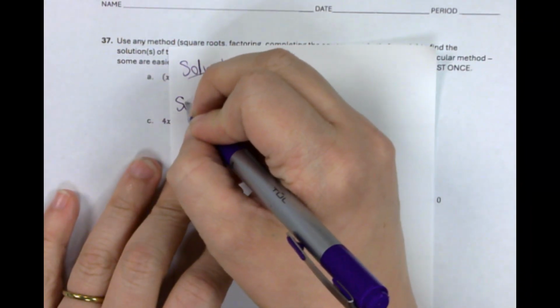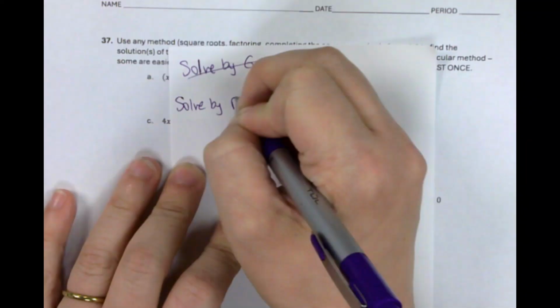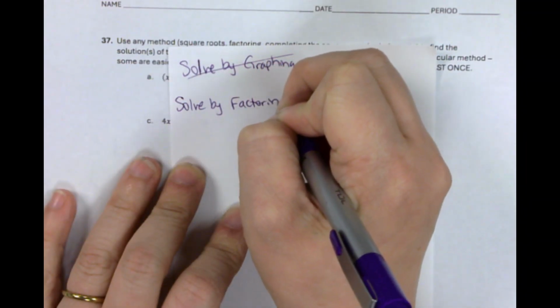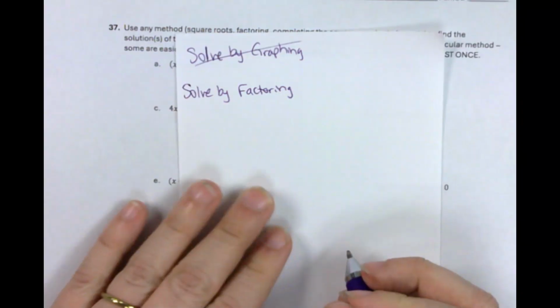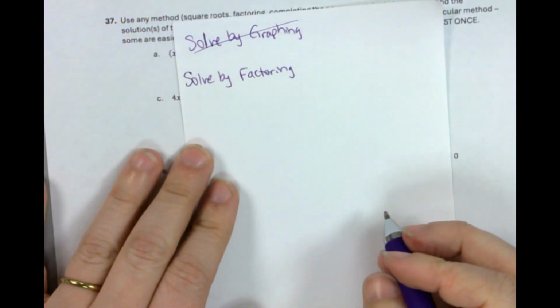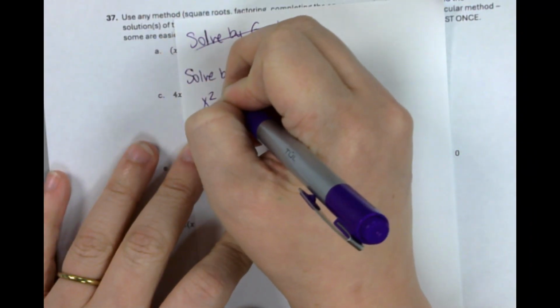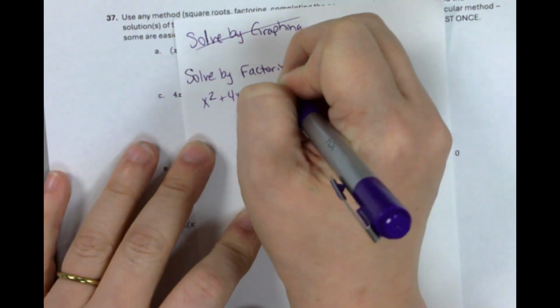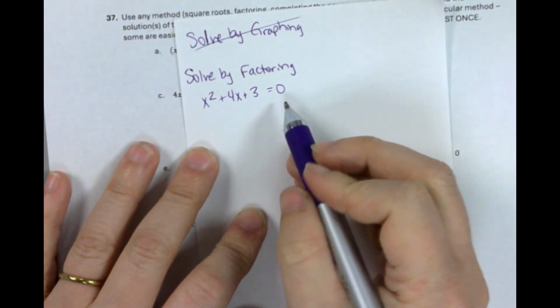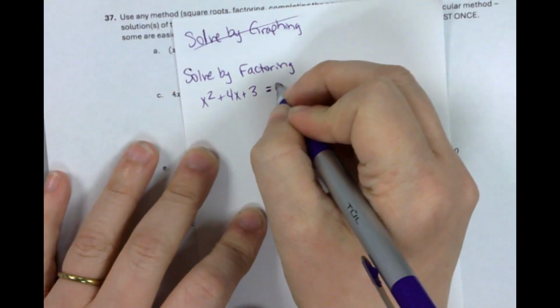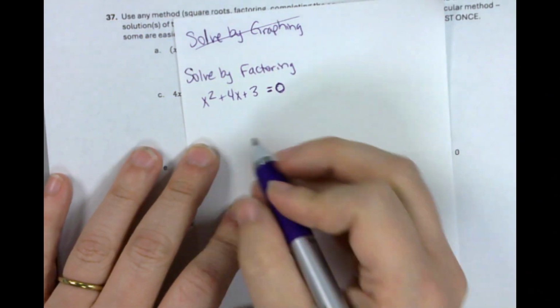Our next option is to solve by factoring. Just to remind you what solving by factoring is, I'm going to do an example. Let's say that I have x squared plus 4x plus 3 equals 0. First of all, I have to make it equal 0. Then I have to factor it.